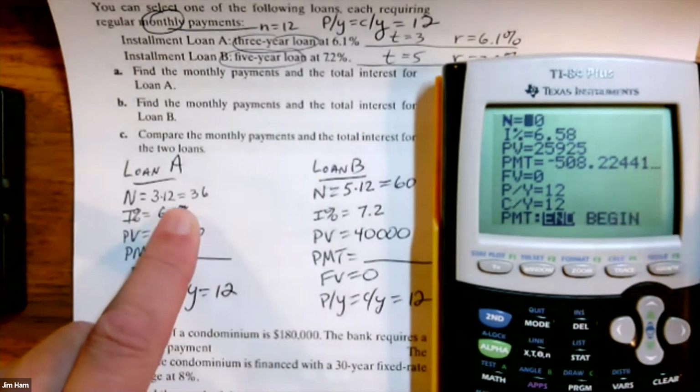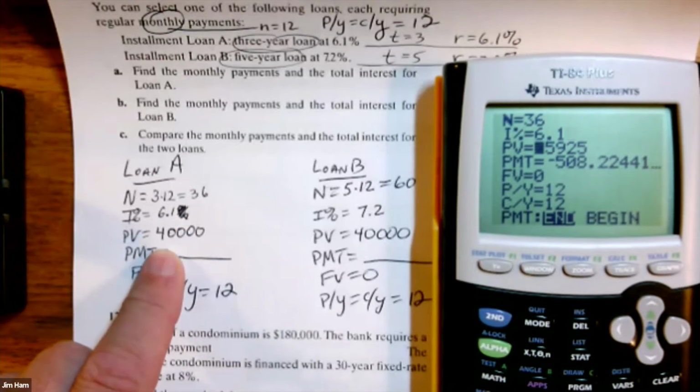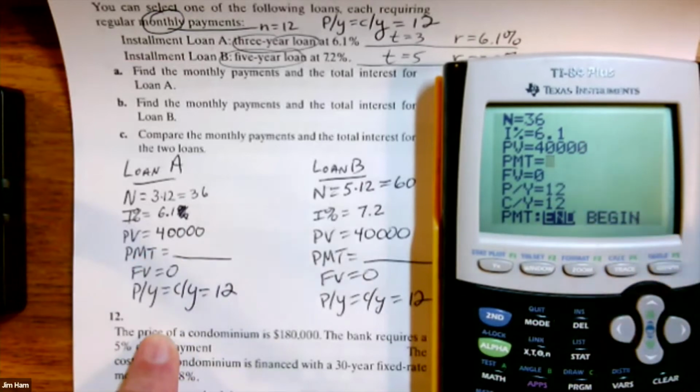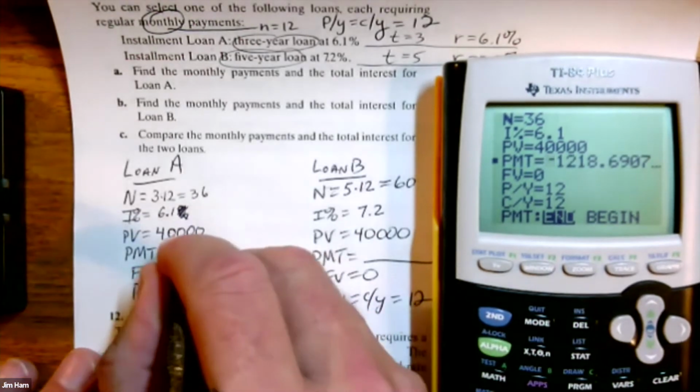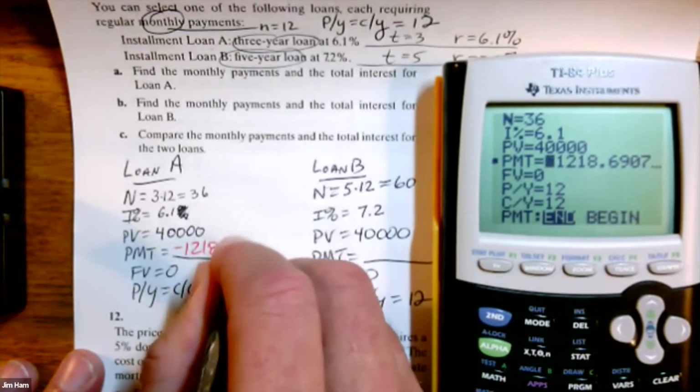All right, let's start with this one. We've got 36 and 6.1 on the interest rate, 40,000, and everything else matches up. So we're going to calculate the payment. And the payment is negative 1218.6907.